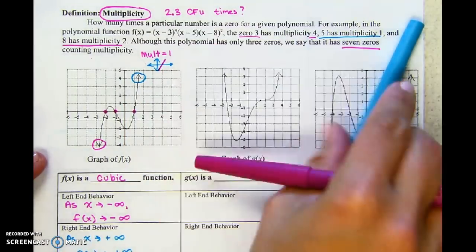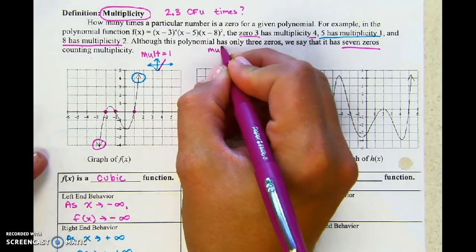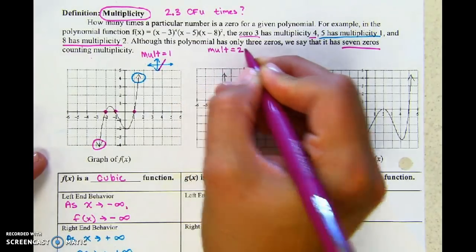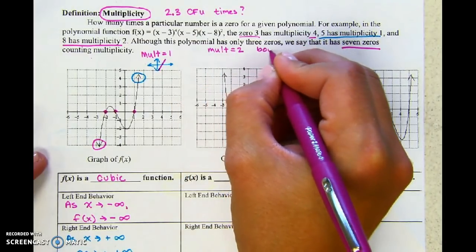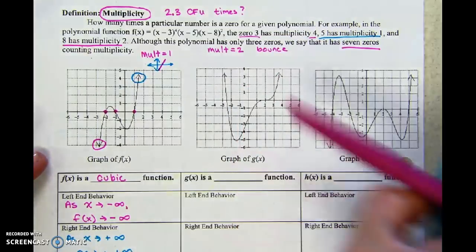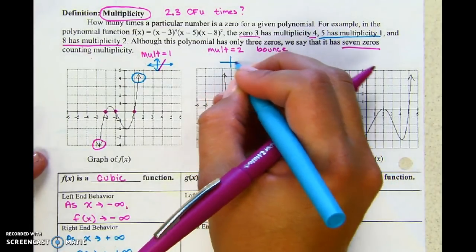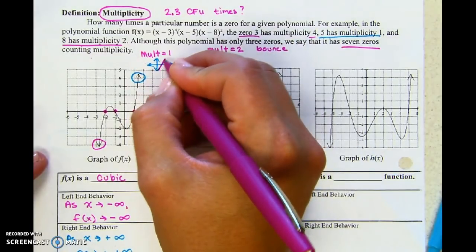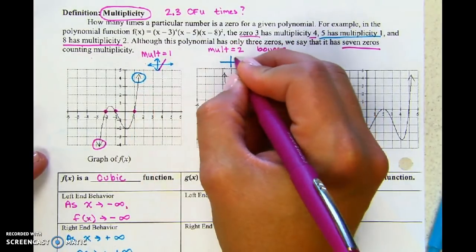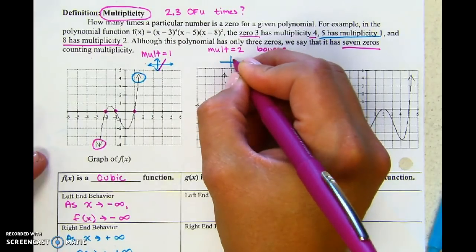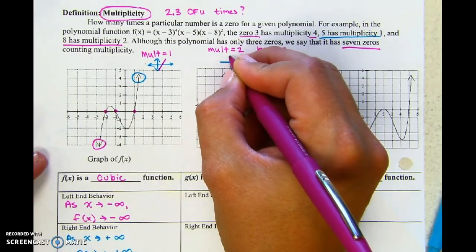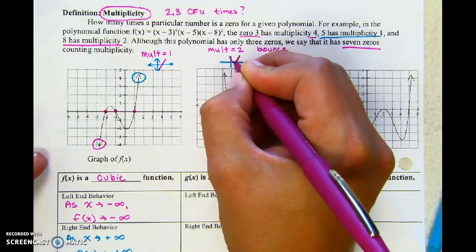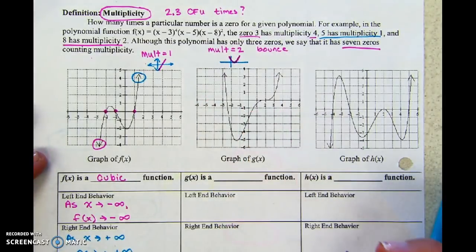Okay? But if you have a multiplicity of 2, then it's going to bounce. It will bounce. So watch. A multiplicity of 2 will look like this. Well, because this is going to look like a line, a linear, x equals 1. But this is going to look like an x squared. So a multiplicity of 2 will come down and then bounce back up. And do you see that resembles an x squared?